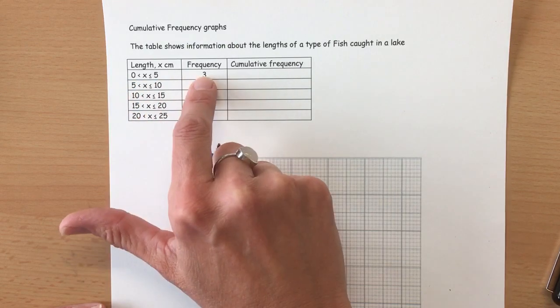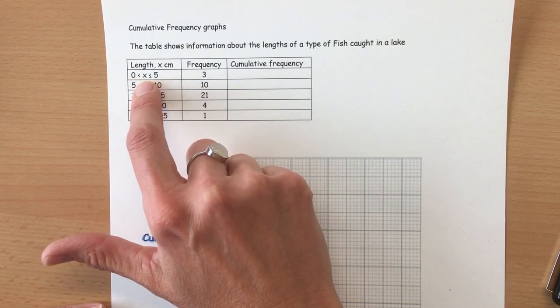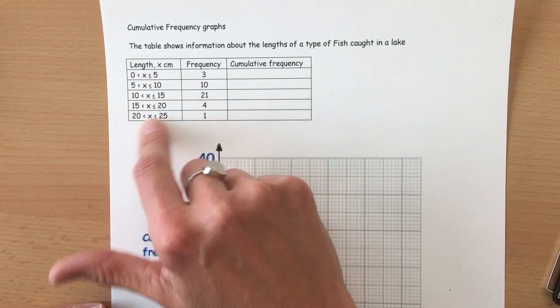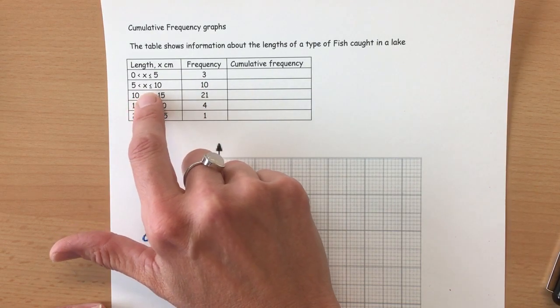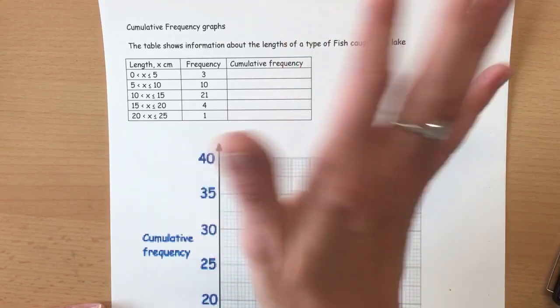There are 3 fish that are greater than 0 but less than or equal to 5, and there are 10 fish that are greater than 5 centimeters but less than or equal to 10 centimeters, and so on.